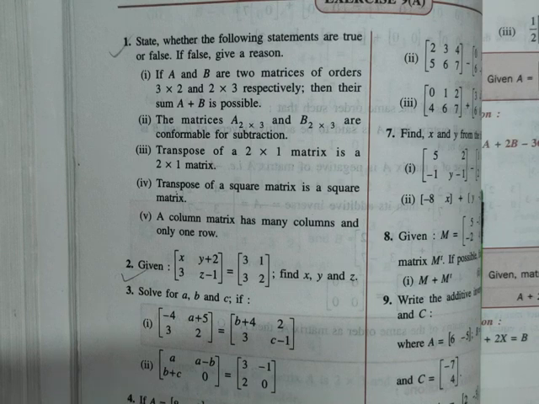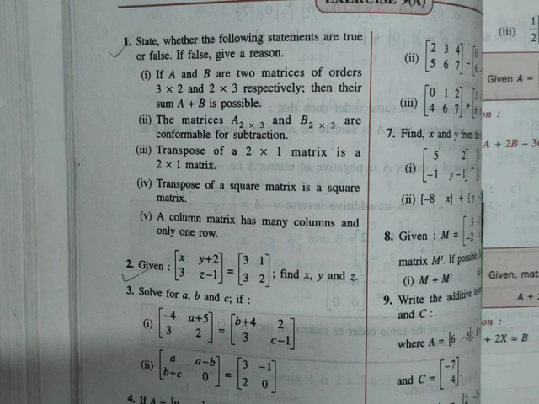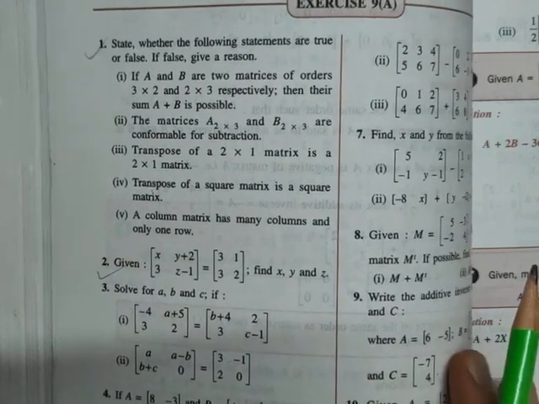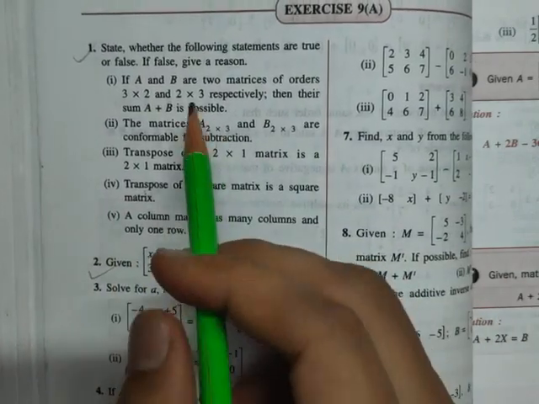If I need to add two matrices, there are two conditions, or even subtract, there are two conditions. First, what? Order should be same. Second, only corresponding elements can be added or subtracted. Got it? Alright, and obviously the previous things that you have revised, I hope, based on which we'll start. First question. If you want, you can take a screenshot of this.